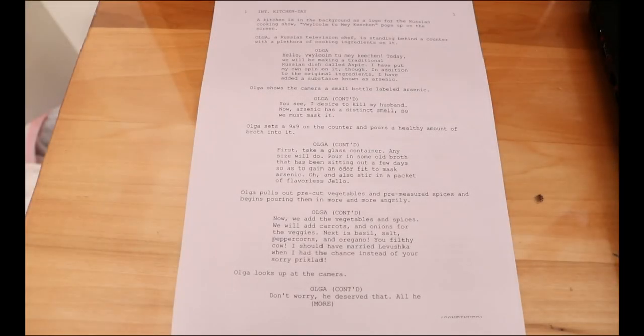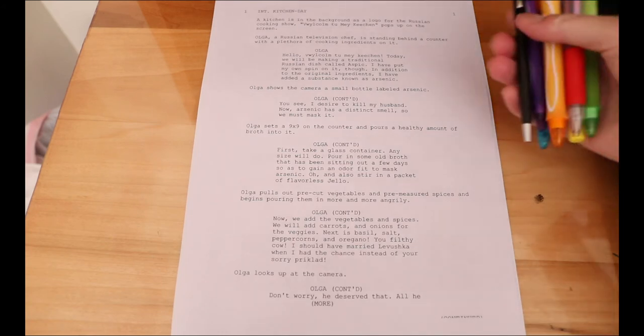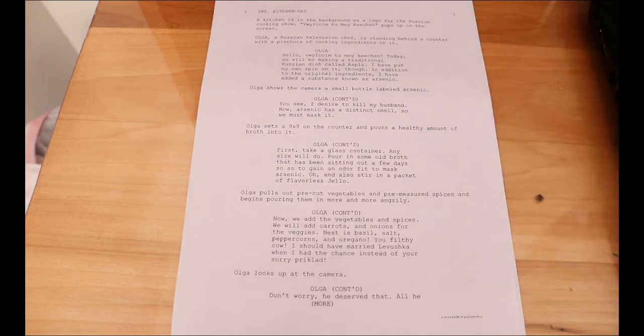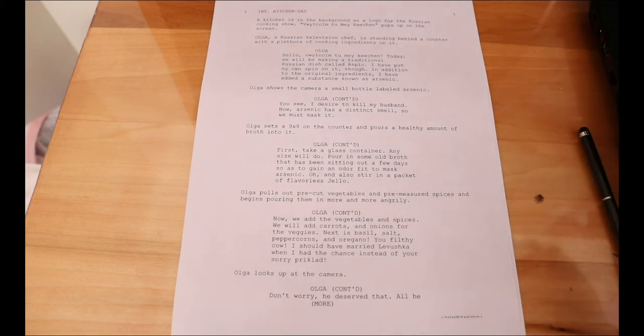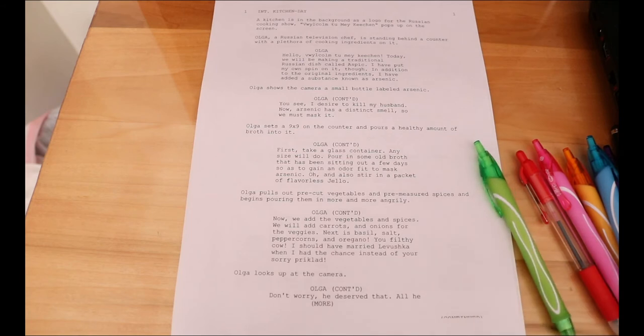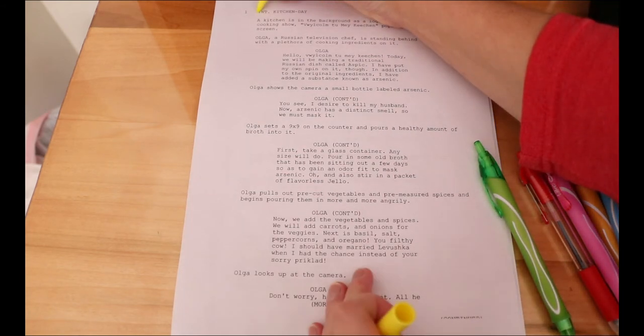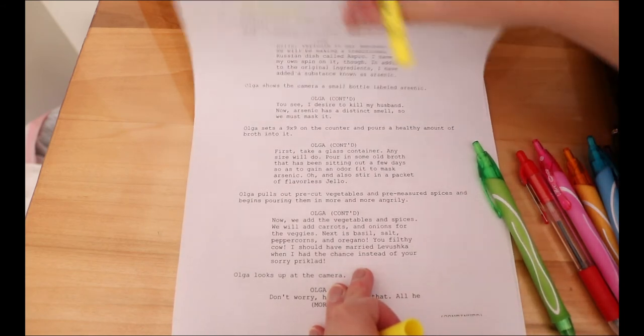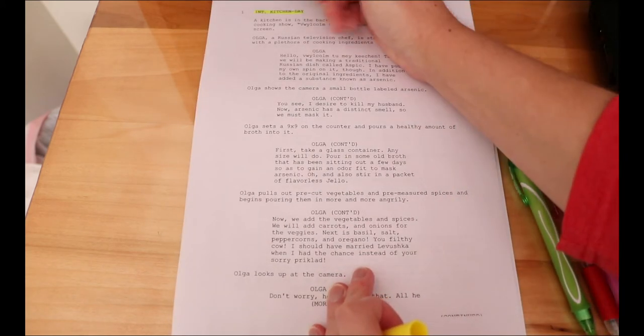Alright, so you've got your script written. I'm going to show you how to line a script. So I like to use just like a bunch of different colors. You can do whatever you want, you can just use all one color, whatever you feel. So first, we're going to go ahead and take a highlighter or something and highlight each of our scene headings. This one only has one, so I'm just going to highlight the one.